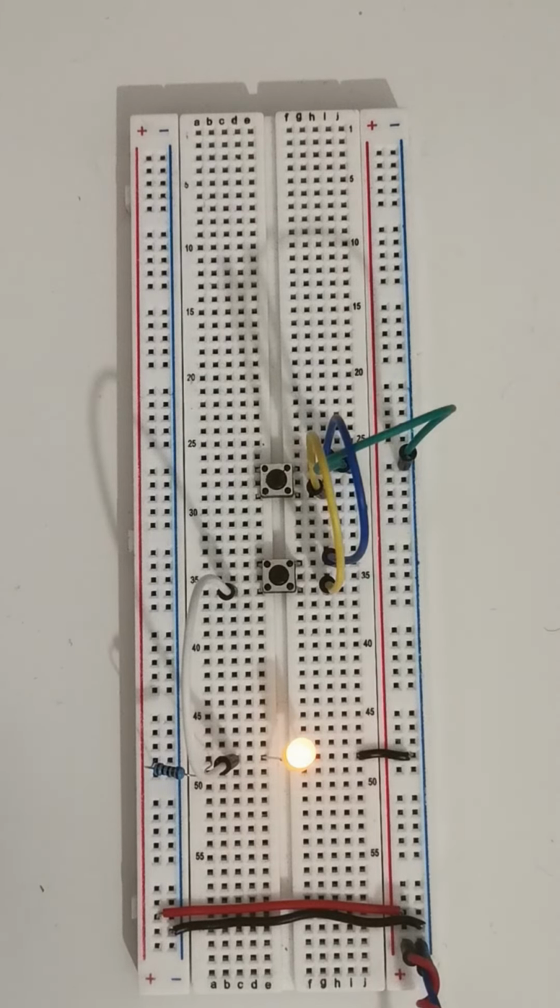Now this circuit is called the inverted OR circuit, or the NOT OR circuit. It's usually shortened down to just NOR circuit.